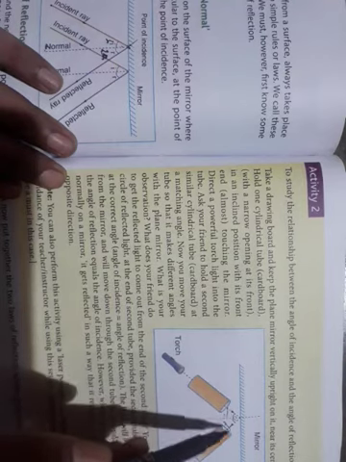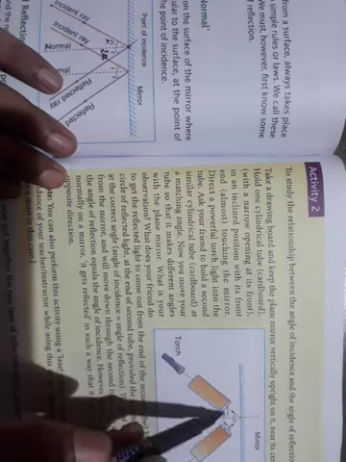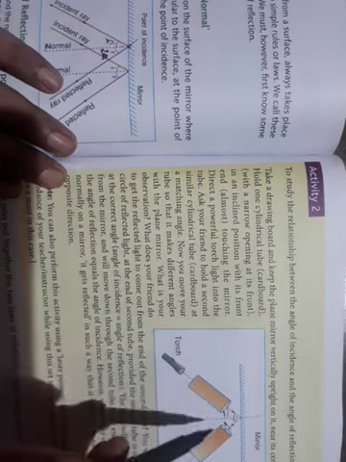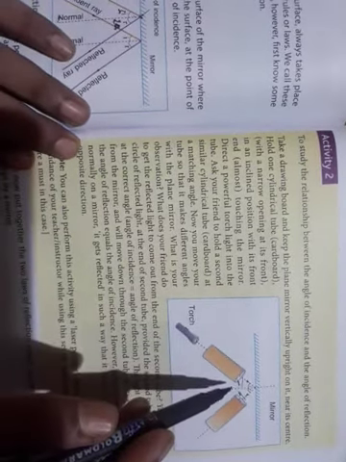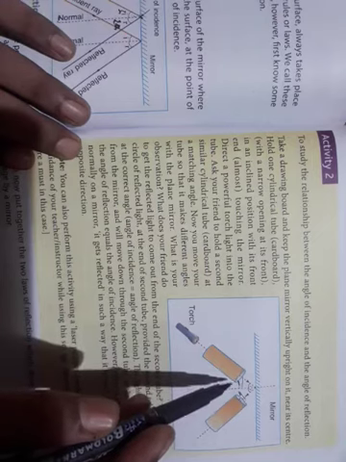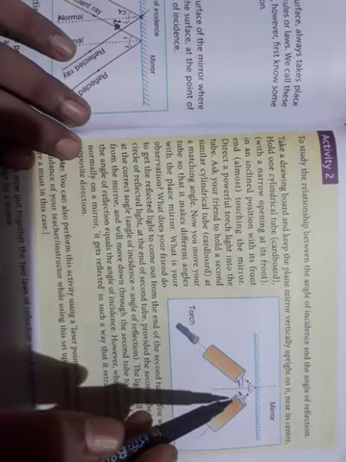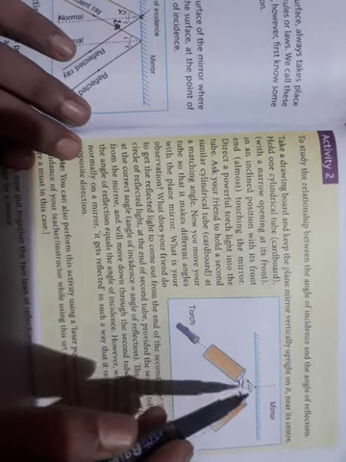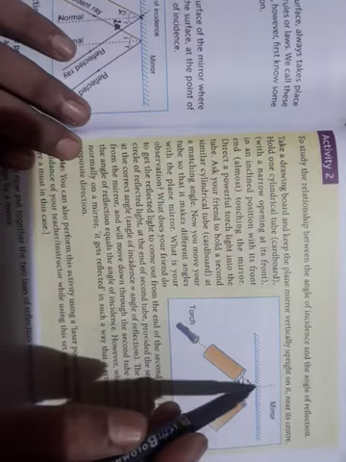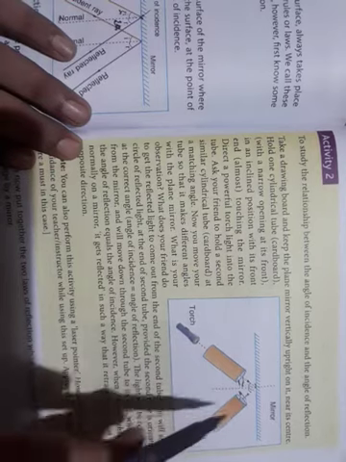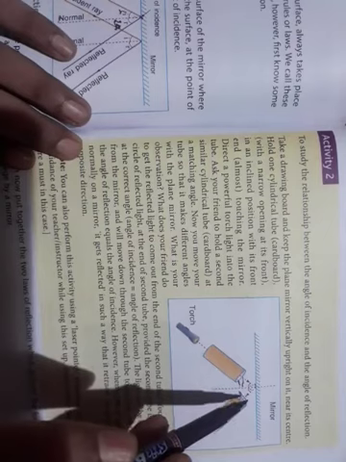This angle will be equal. It is observed. There is no problem. Now you can understand this thing. Angle of incidence is equal to angle of reflection. This is the angle of incidence because light is coming on this mirror and reflecting. This is the angle of reflection. Any problem? You may consult me directly, by phone or by WhatsApp.